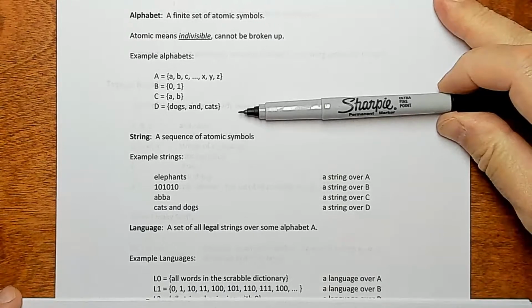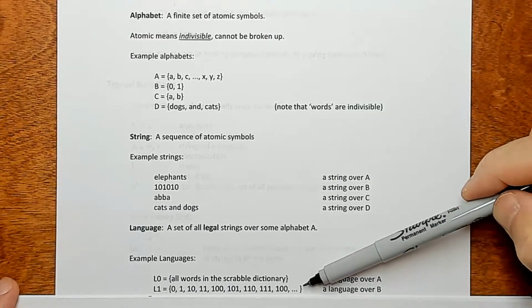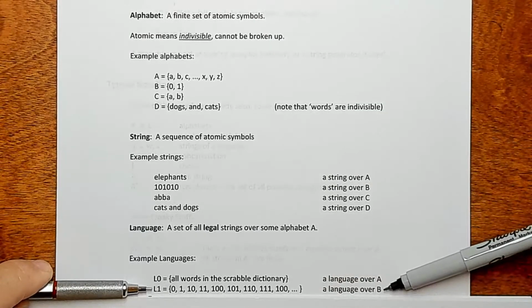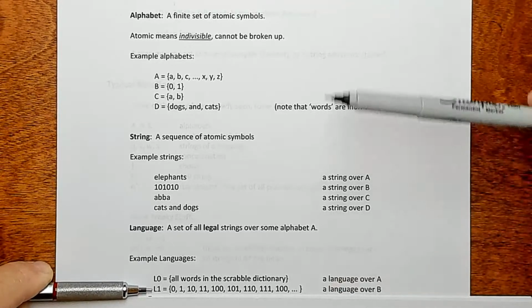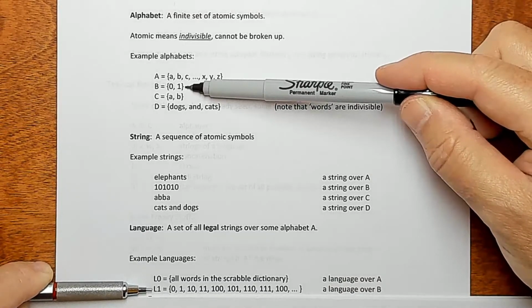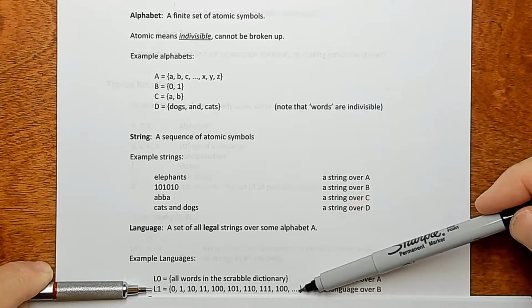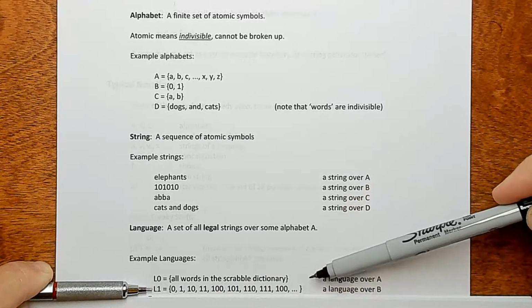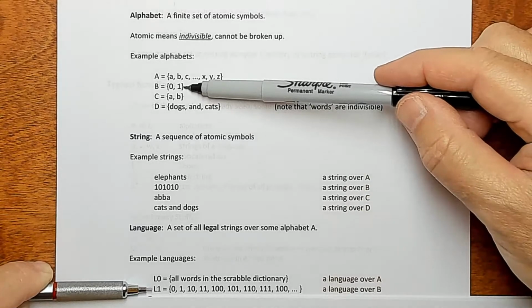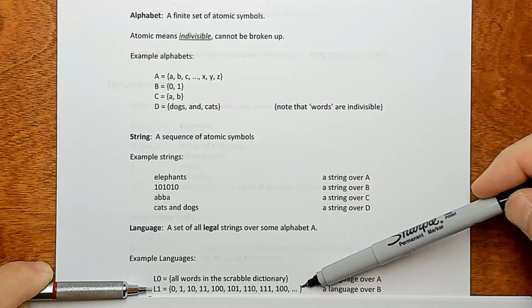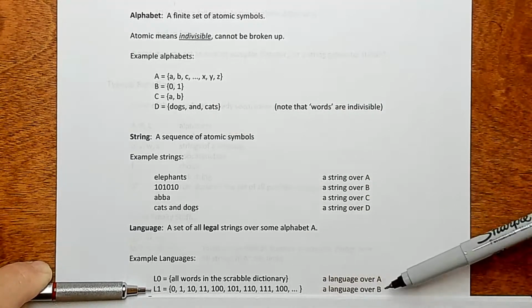So here's one way to define what's a valid or legal string. Another way is you could just list out explicitly what the strings might be, and so using this alphabet, we could generate these strings. And here I've just counted in binary and then dot dot dot to indicate a pattern. So I'm saying that any binary number that you could generate using these symbols is valid in this language L1.